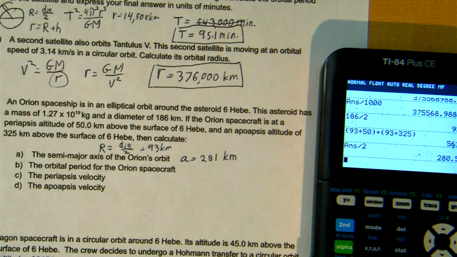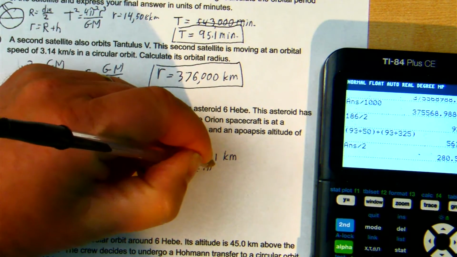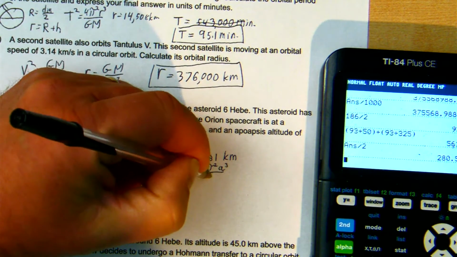The orbital period, T squared equals 4 pi squared, in this case a cubed over GM.